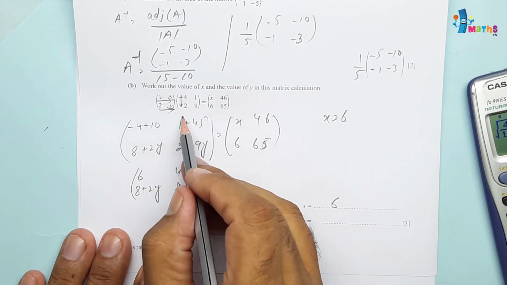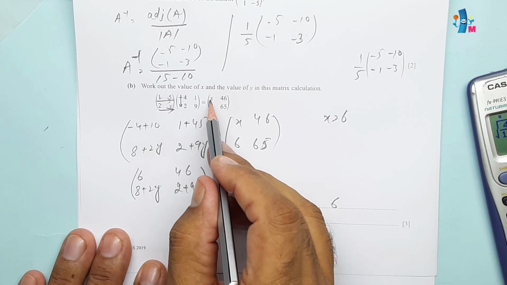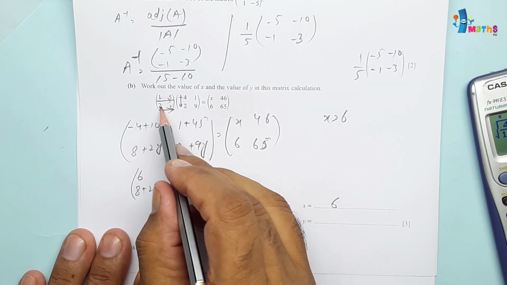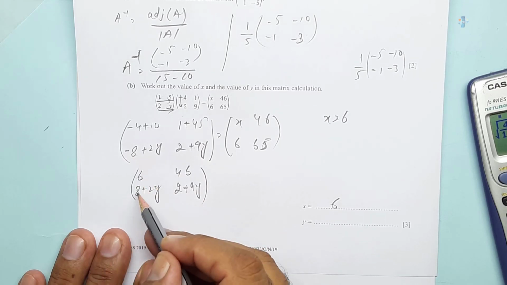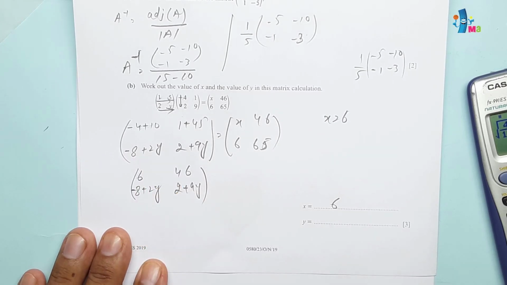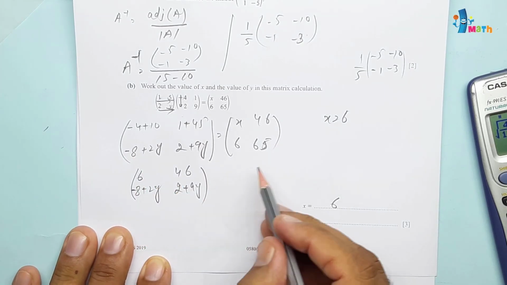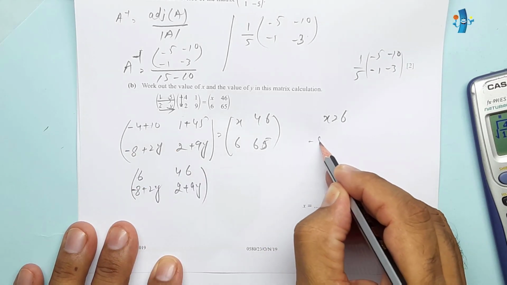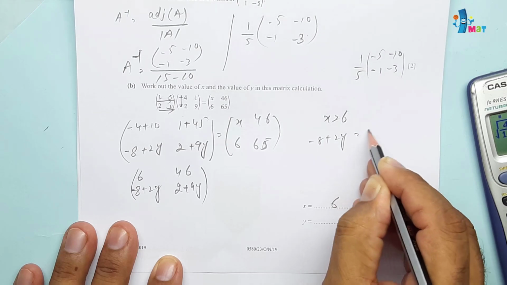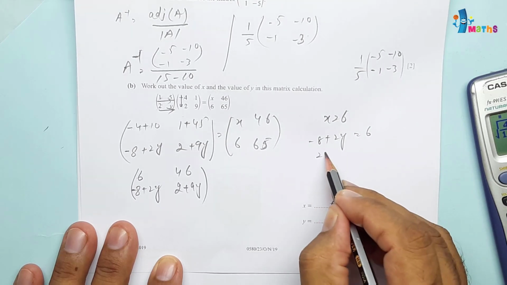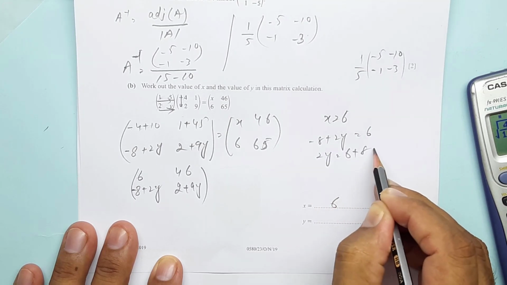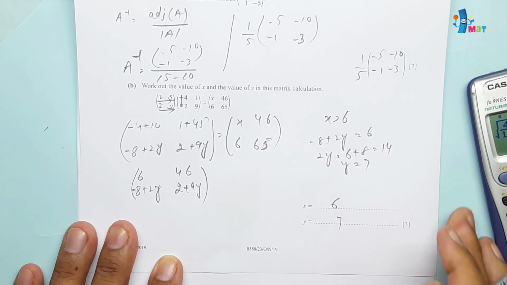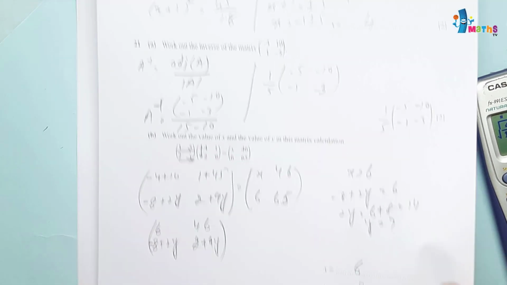This into this will be this one, this into this will be this one, then 2x minus 2 multiplied by 4 should be -8 here. So I'm rectifying this. Now we can write down equation -8 plus 2y is equal to 6, and 2y will be equal to 6 plus 8, which is equal to 14. So y is equal to 7. Y is equal to 7 will be our answer.